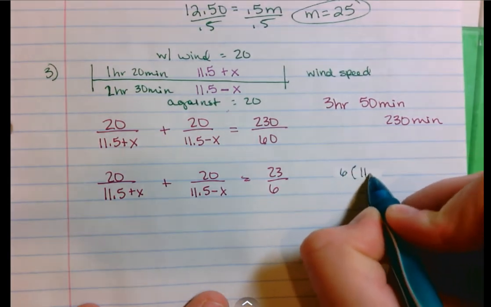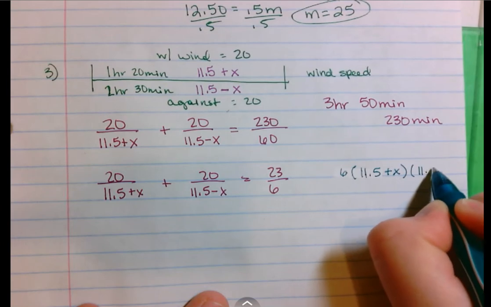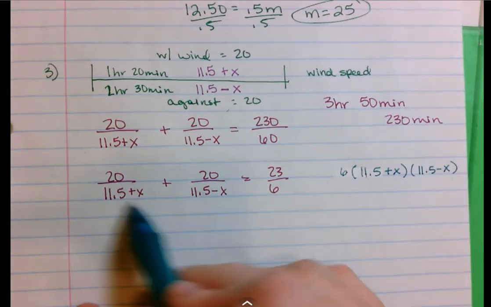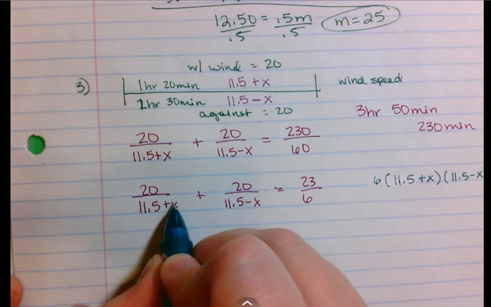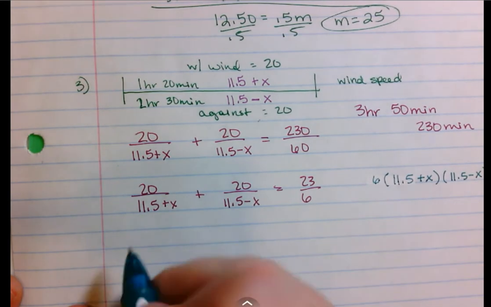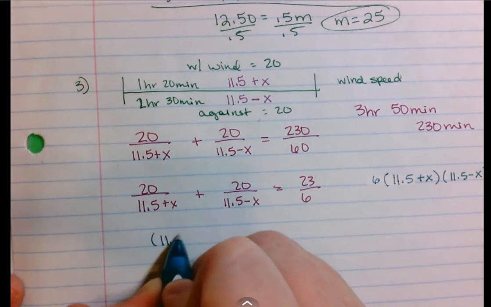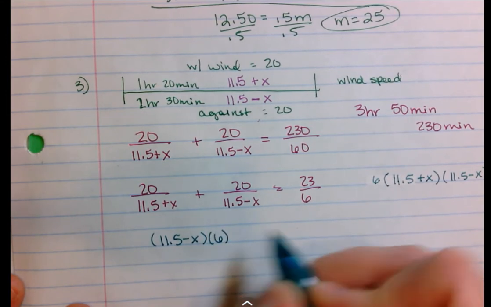6 times 11.5 plus x and 11.5 minus x, because none of these are shared. So I'm going to take this one here, because that's 11.5x, so I'm missing my 6 and my 11.5x, so I'm going to take 11.5 minus x times 6.